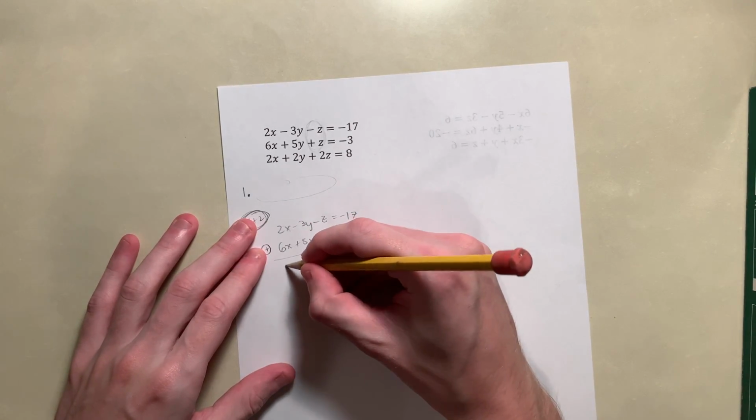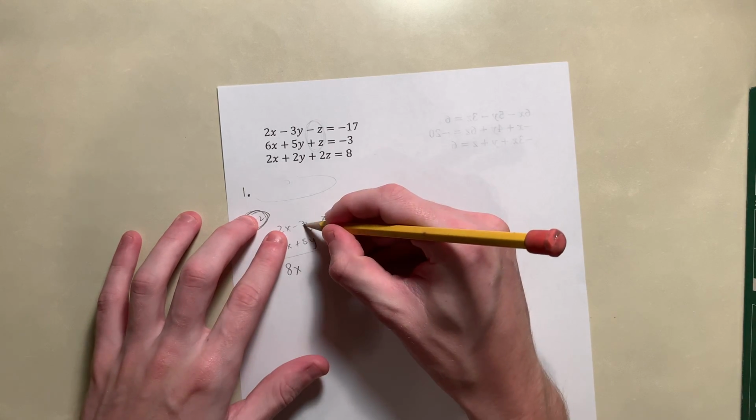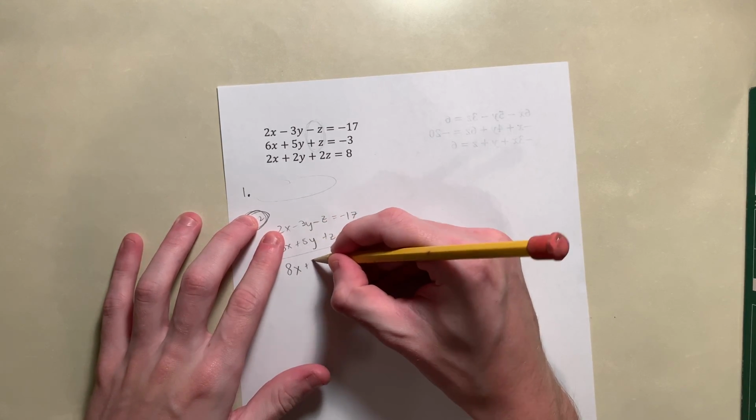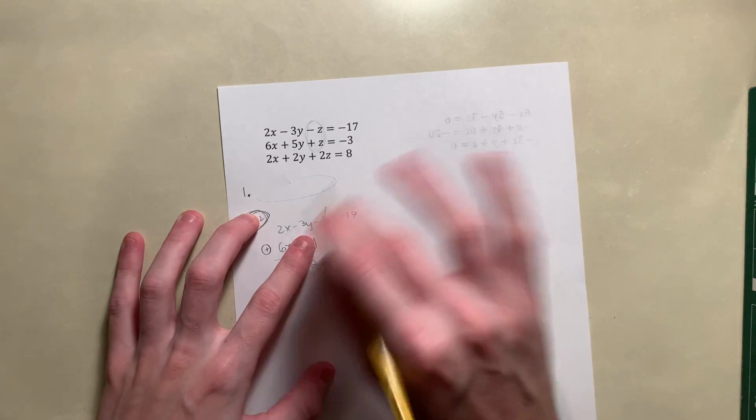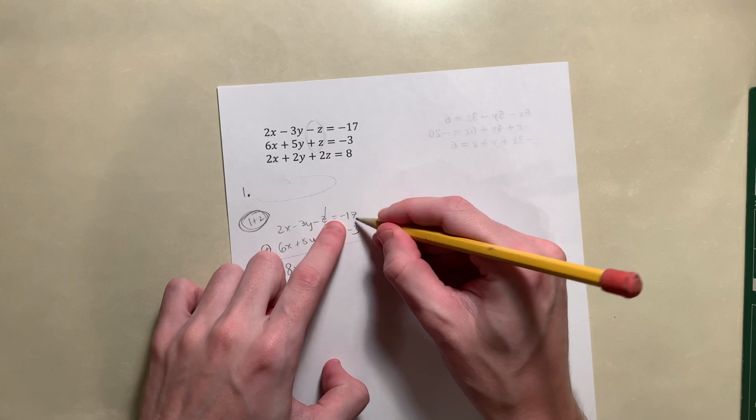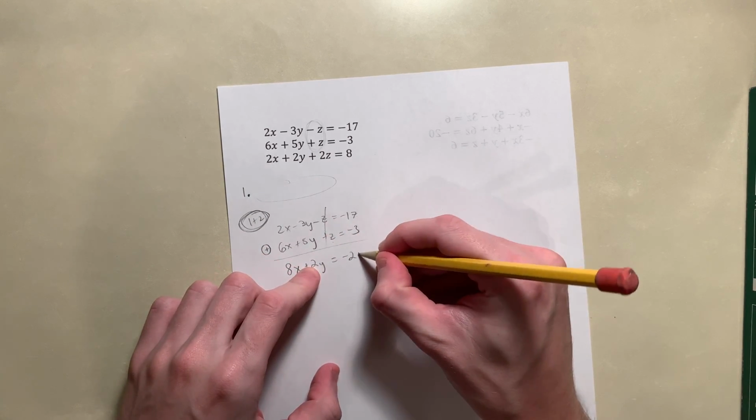So I'm going to add these. 2x plus 6x, that's going to give me an 8x. -3 and a +5 is going to give me a +2y. And like I said, that's z, -z, z minus z, 0. And that's going to equal -17 plus -3. It's going to be a -20.